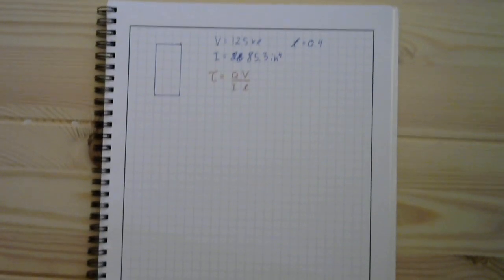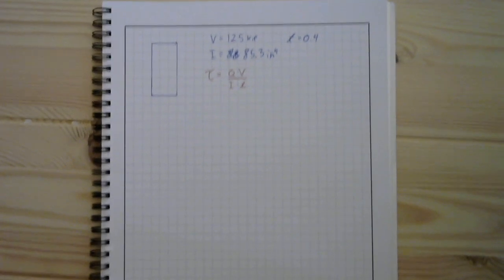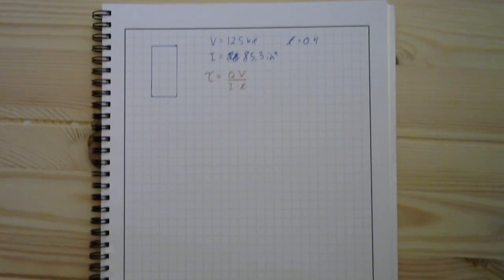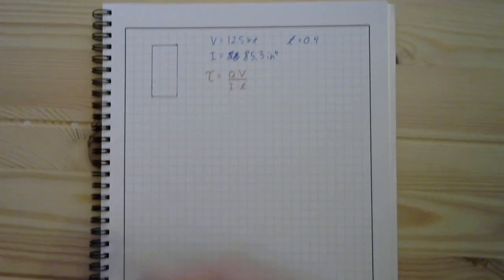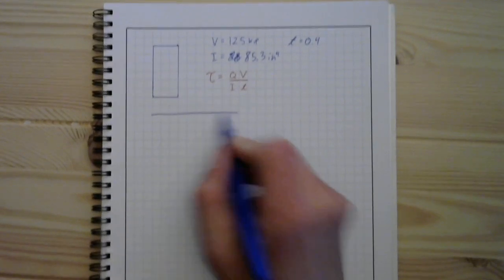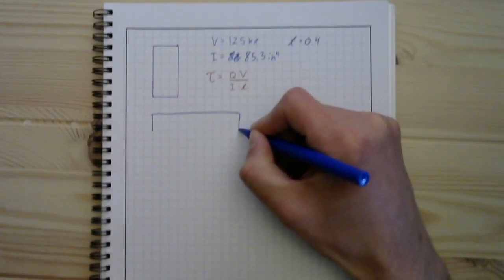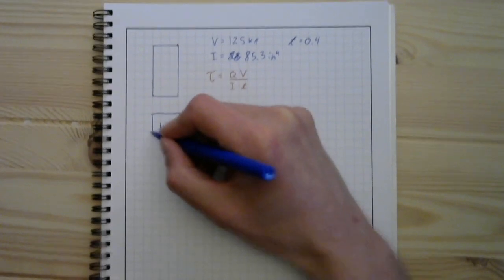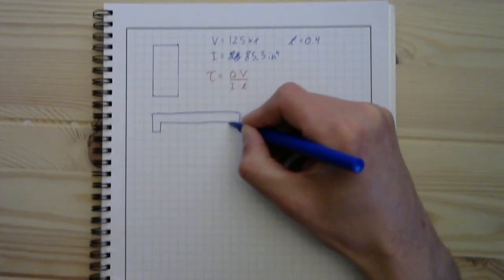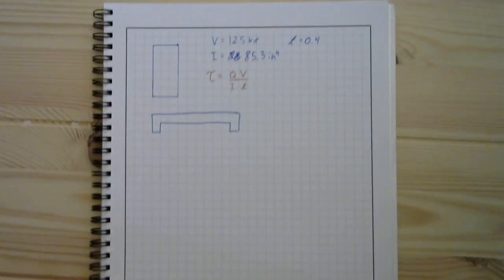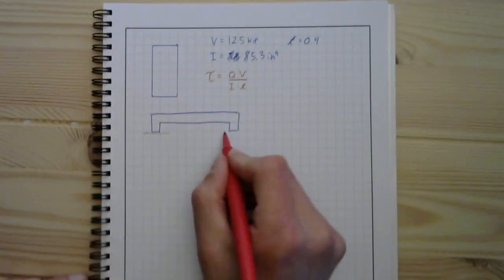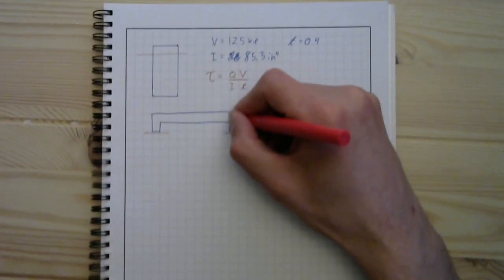So for that question, we do need to know how it flows. So let's zoom in on this. If we do that, this is a cut we have made right here. And this is point A.